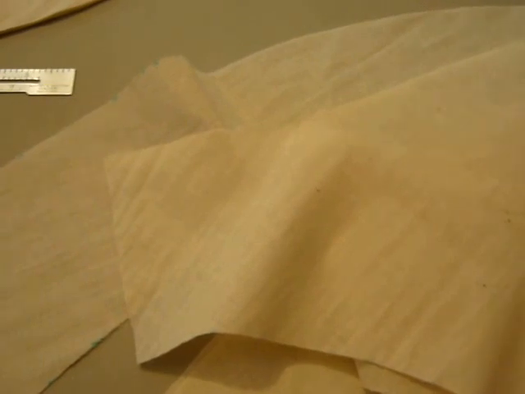So here's my strip, and I've cut it open, so it's no longer a circle, and now we're going to go to the next step.